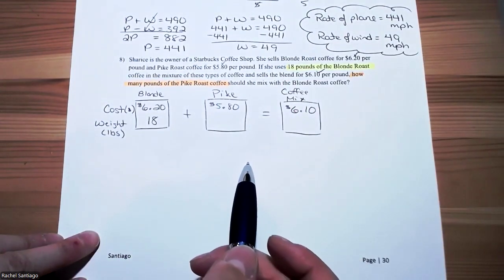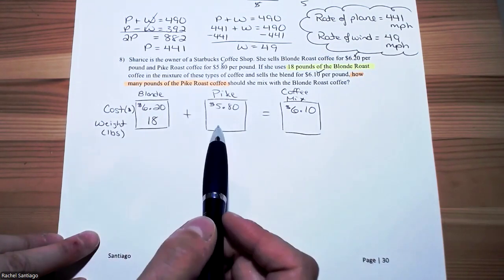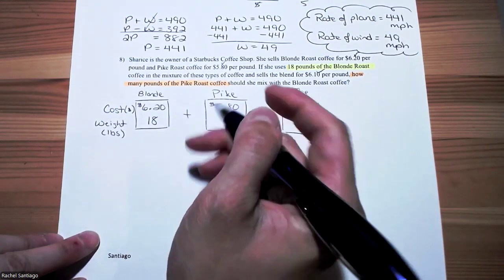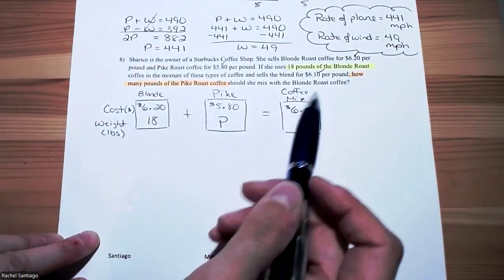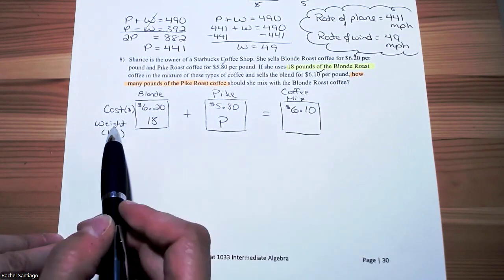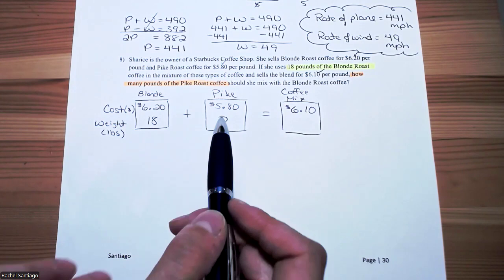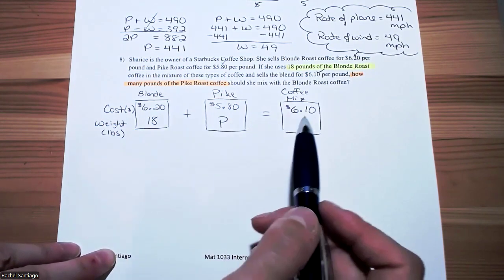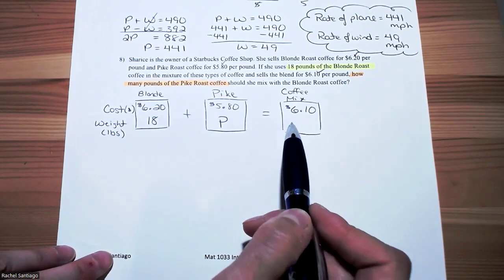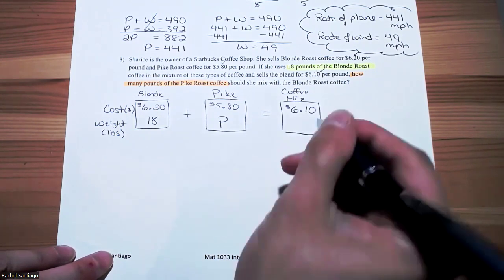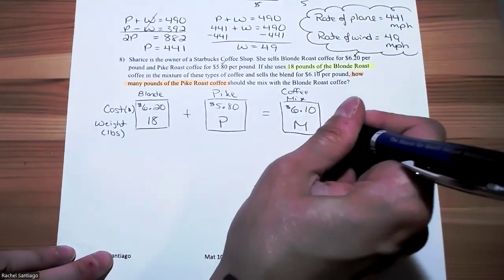We have a lot of information here. Now we have to figure out how many pounds of the pike roast coffee she should mix with the blonde roast coffee. Well, I don't know, so I'm going to use P for pike roast coffee. That means we actually don't know the total weight either. We know there are 18 pounds of blonde and P pounds of pike. So if your heart desires, you could simply write 18 plus P, because it's blonde plus pike. Or I can say it's a mix, and I don't know what's in the mix, but I'm going to call it M.